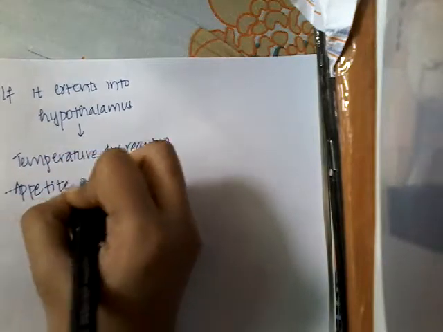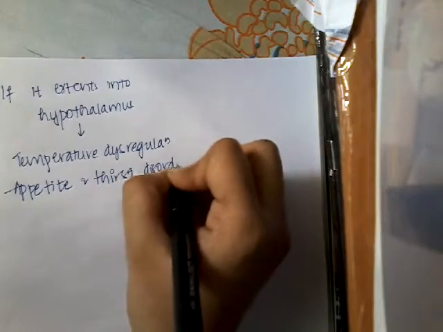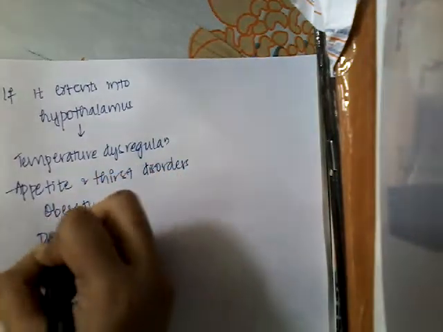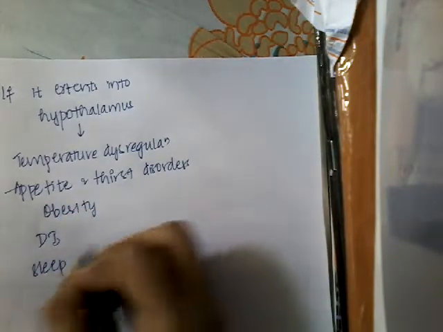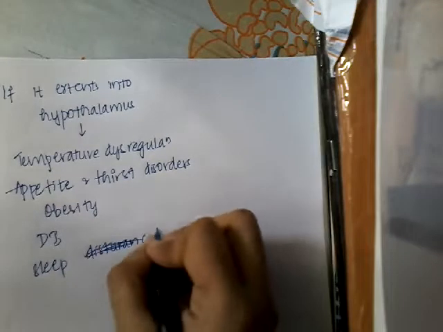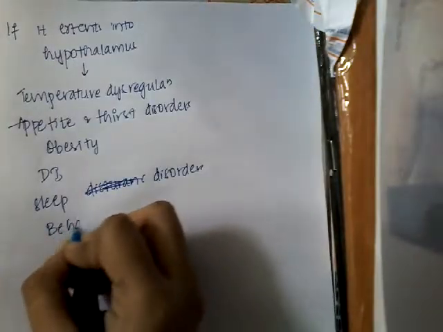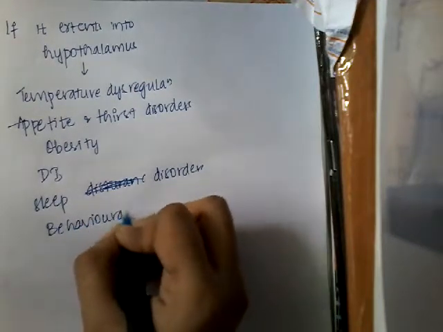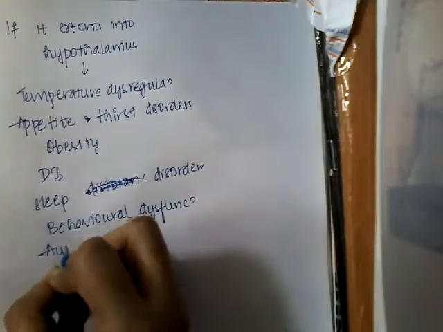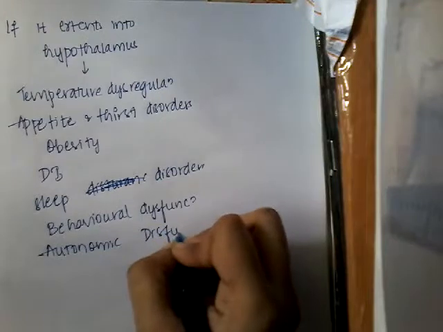It can also cause appetite and thirst disorders. Next, it can cause obesity and diabetes insipidus because of decreased ADH, and sleep disturbances or disorders are seen. It can cause behavioral dysfunction, and autonomic dysfunction can be seen.